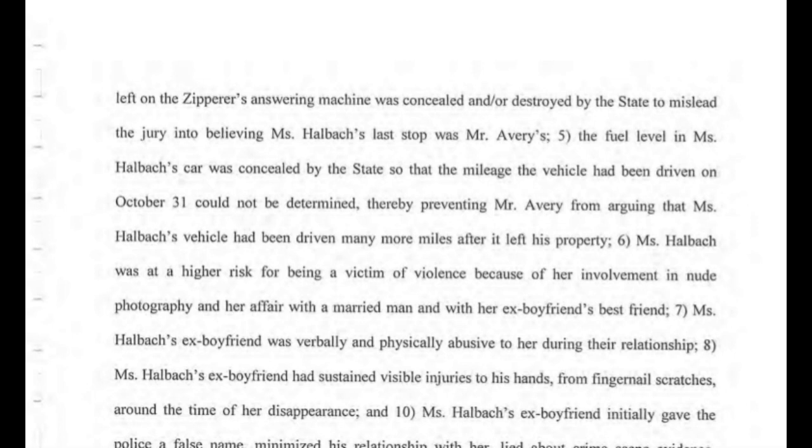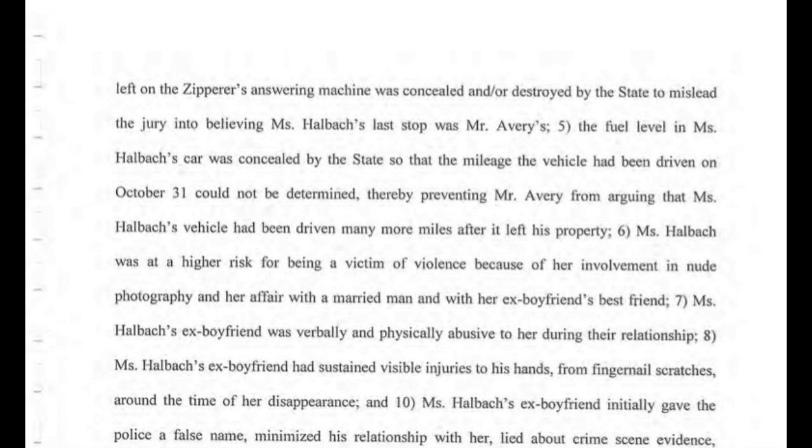Miss Halbach was at a higher risk for being a victim of violence because of her involvement in nude photography and her affair with a married man and with her ex-boyfriend's best friend. Miss Halbach's ex-boyfriend was verbally and physically abusive to her during their relationship. He had sustained visible injuries to his hands from fingernail scratches around the time of her disappearance. He initially gave the police a false name, minimized his relationship with her, lied about crime scene evidence, controlled and led the searchers to Miss Halbach's vehicle, had unrestricted access to the Avery property to plant evidence, assisted law enforcement in locating her car, and was living in her house after her murder in the complete control of the evidence disseminated to law enforcement from her personal papers and effects.